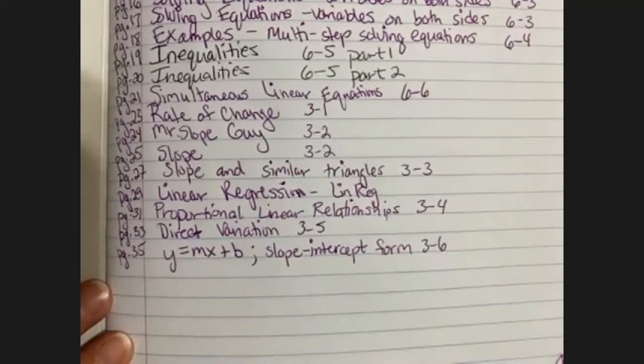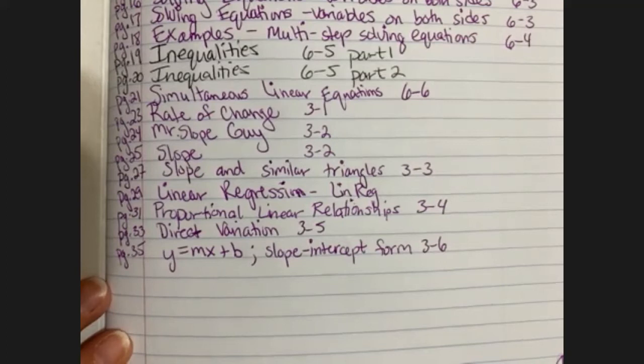And page 35 is going to be y equals mx plus b, or slope-intercept form. So we have done y equals mx, which we did with proportional linear relationships, but now we're adding b. And you're probably wondering, well, what in the world is b? Some of you don't know what that means, and some of you do.